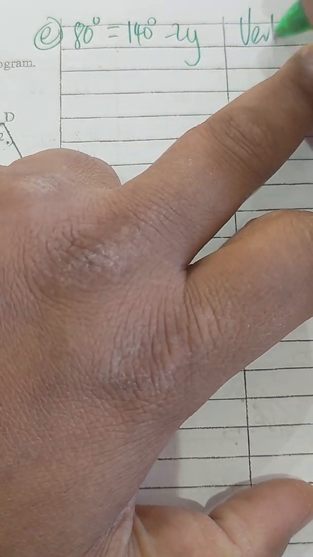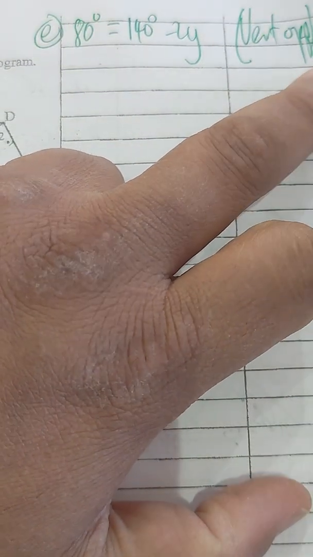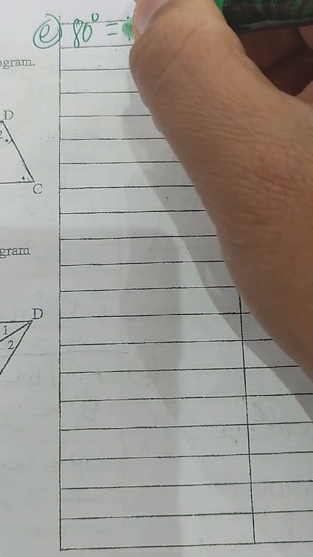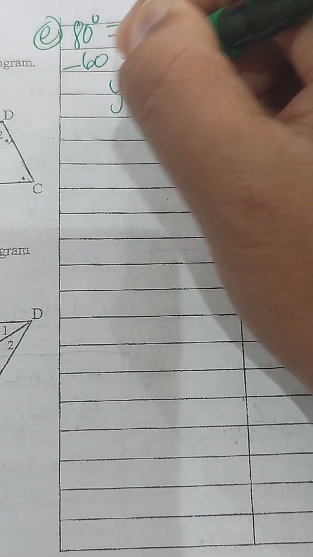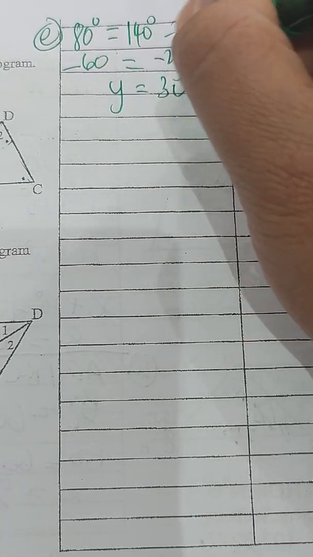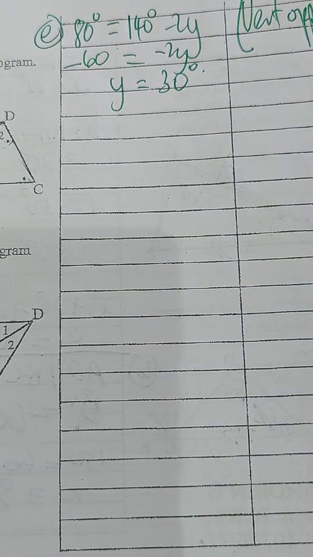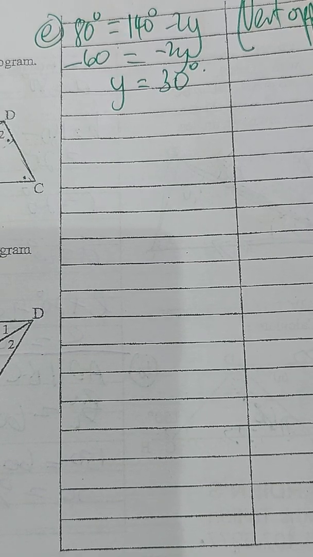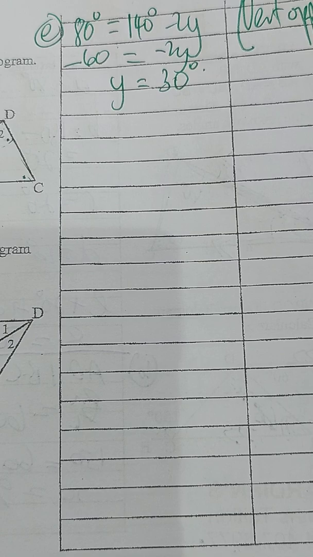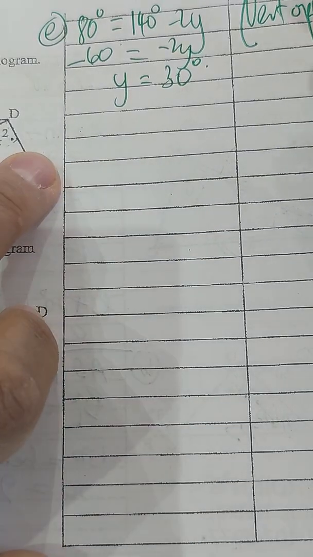And the reason is vertically opposite angles. Okay, so you take that over, becomes negative 60 is equal to negative 2y. Y is equal to 30 degrees. 80 minus 140 gives you, yes, that's correct.